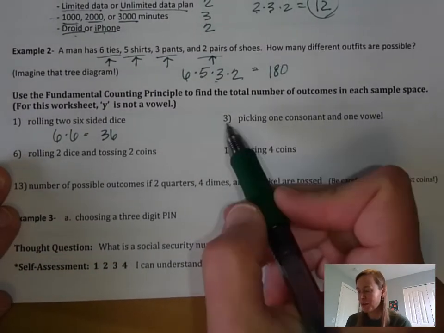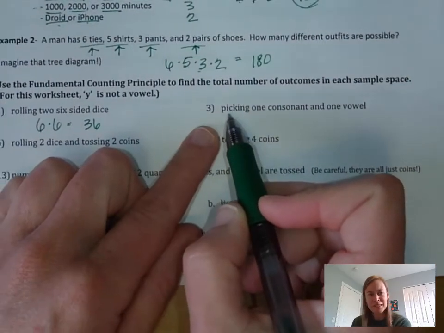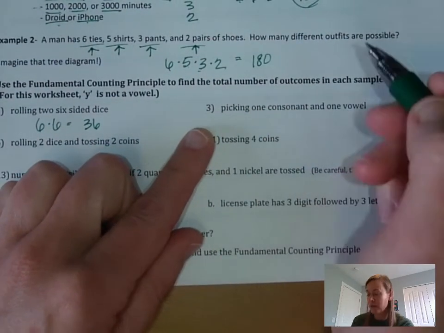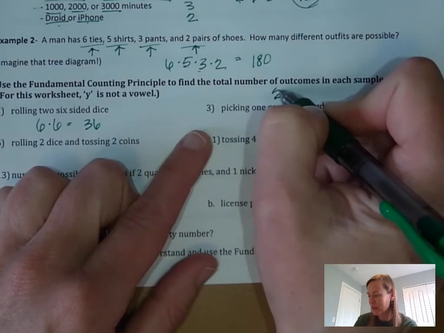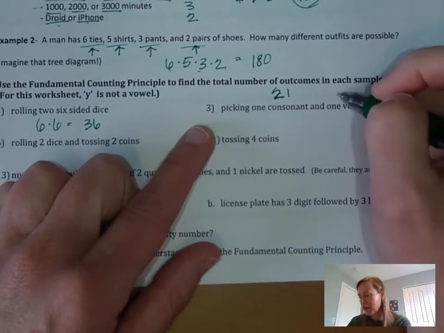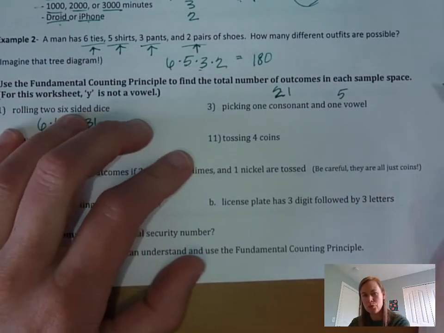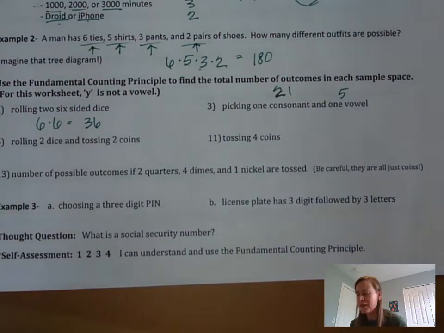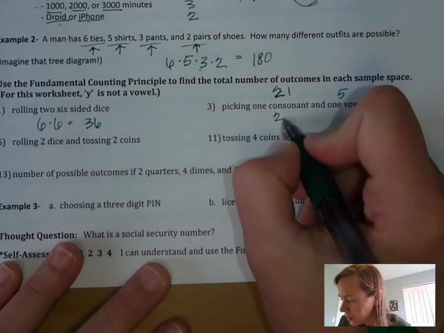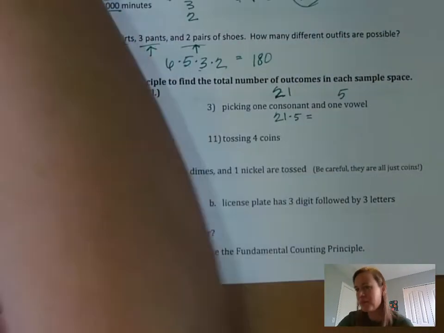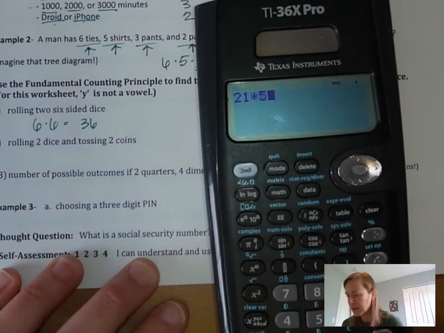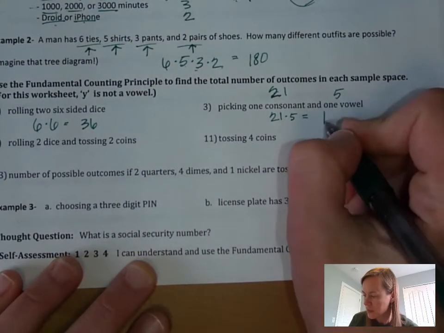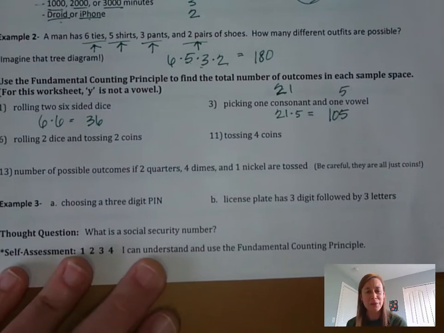So number 3 from your assignment says picking 1 consonant and 1 vowel. Well, I didn't know this off the top of my head, but I figured it out, and there's 21 consonants and 5 vowels, A, E, I, O, U. And so total of 26 letters, right? So what are the different possible outcomes when you pick 1 consonant and then 1 vowel? Well, to figure that out, you're going to do 21 times 5, and I'm thinking that's 105, but let's just be sure. 21 times 5 equals, yeah, okay, good. So 105 possible outcomes on that one.